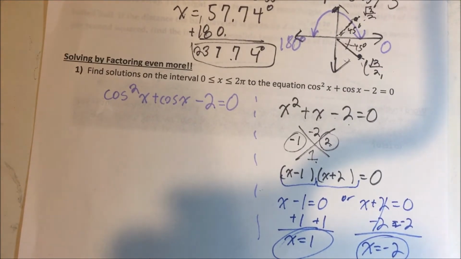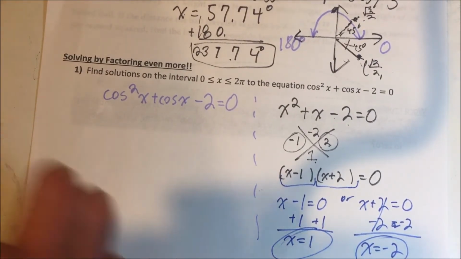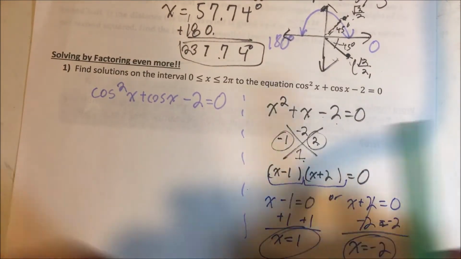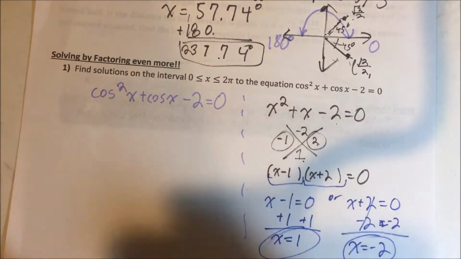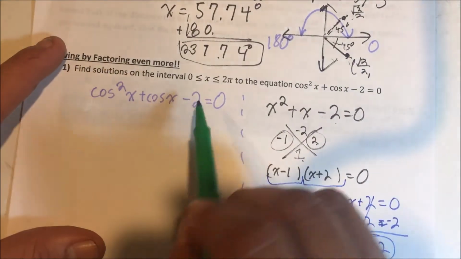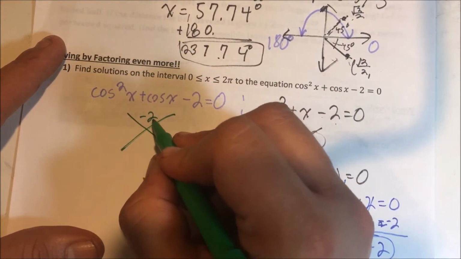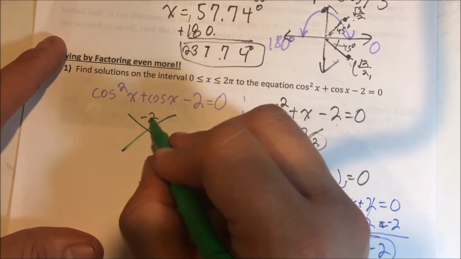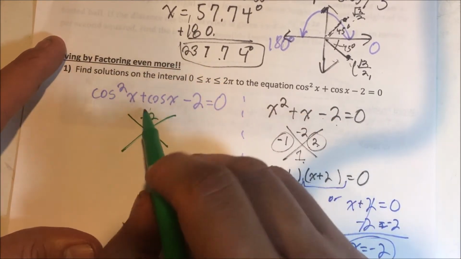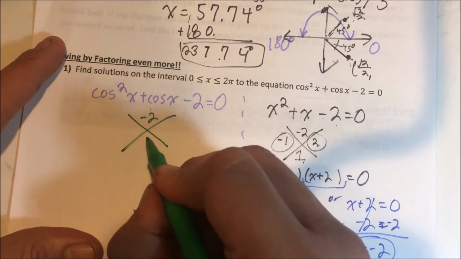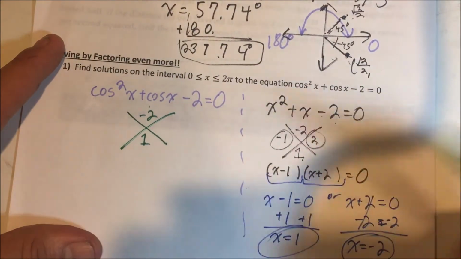Well, here in this trigonometric version of the problem, it's not as straightforward, but again, we can think about it in the same way. We want to break this up so that this last number, negative 2, is the product of two numbers that add to the number in front of our cosine x, which again is 1. Again, it works out the same.